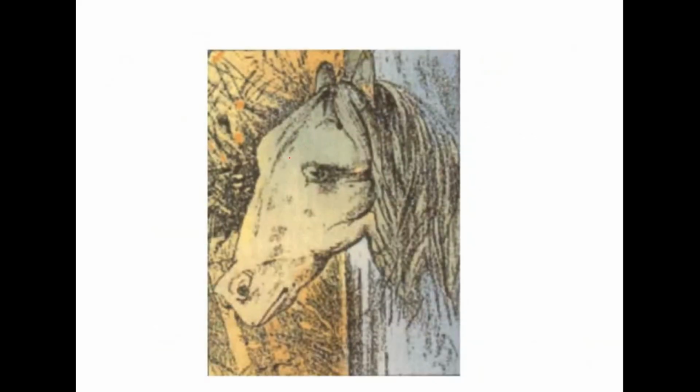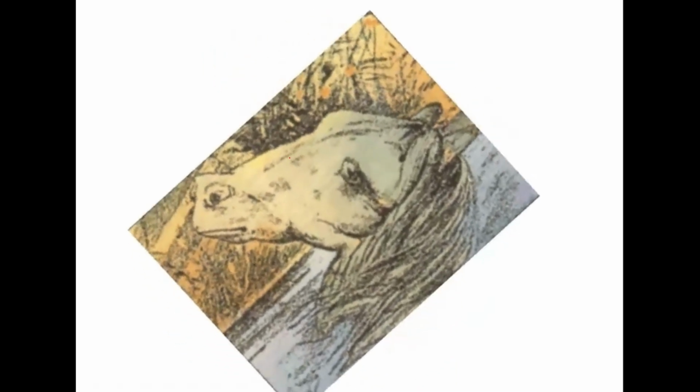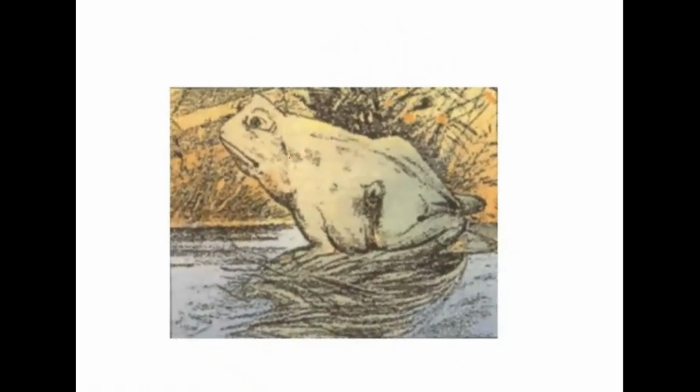Now one more example. What is this? Quickly. A horse and a hidden frog. If I rotate this one, the same horse becomes a frog. So I want to tell you how the same edges or images can be given different meanings. Your brain is trying to do something with those images and give some meaning to them.